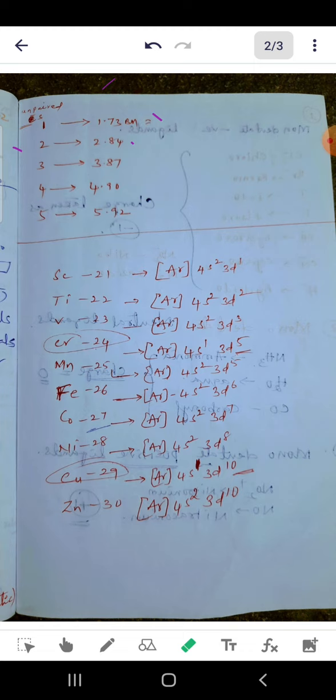Here you also have to remember the scandium to zinc configurations. Scandium 21 is simple: argon 18 plus 4s2 3d1. 22 means 4s2 3d2, 23 means 4s2 3d3. The exception cases are chromium and copper.